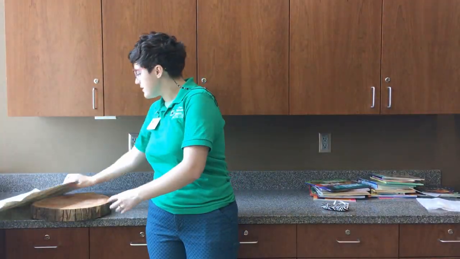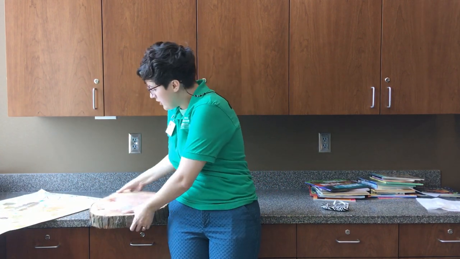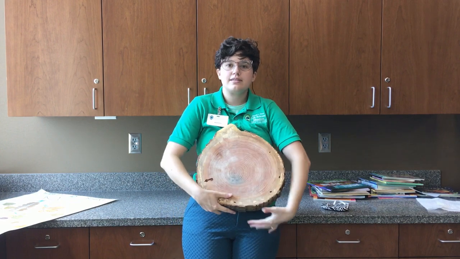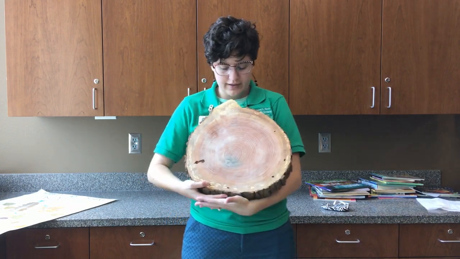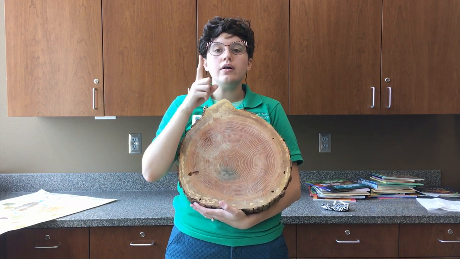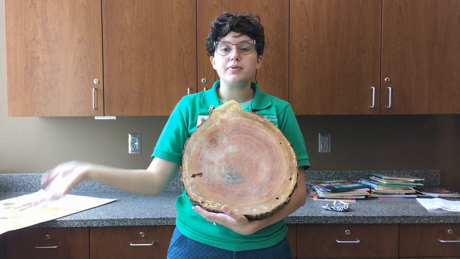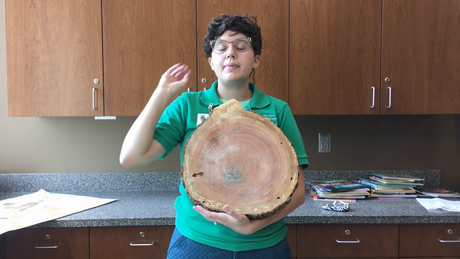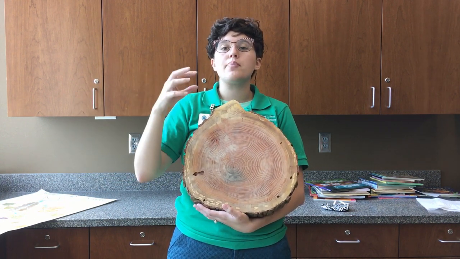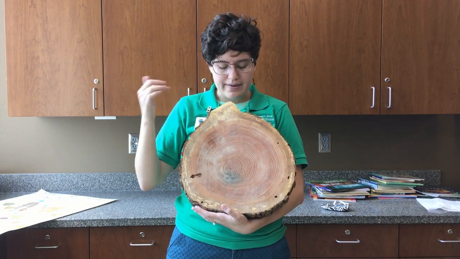Okay, let's talk really quick about other things that a tree needs. So I have a cross section here of this tree ring. Now we said that a tree needs three things. It needs soil, it needs water, and it needs sunlight. So we know the leaves can help it to get sunlight, but it needs the roots to help it to get nutrients from the soil and water from the soil, right?